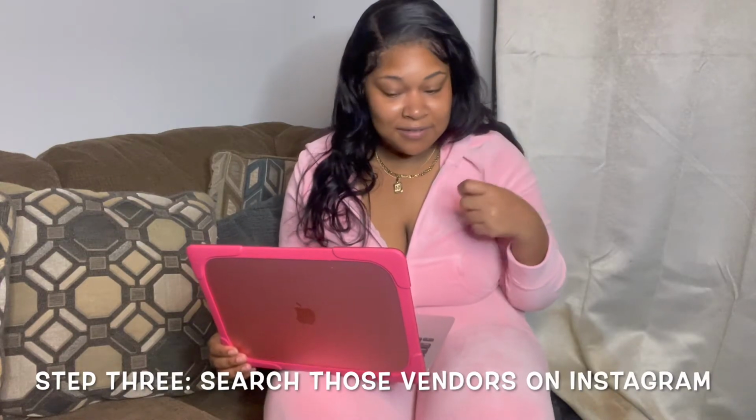Step 3. Search those vendors that you find on Amazon. Search them up on Instagram. But not just one. You want to find multiple. But I mean, you can try it out with one, but search them on Instagram.